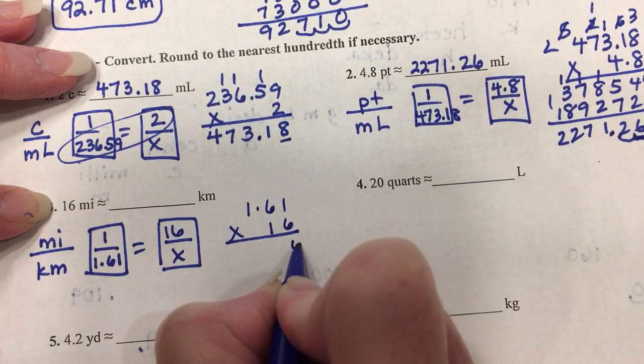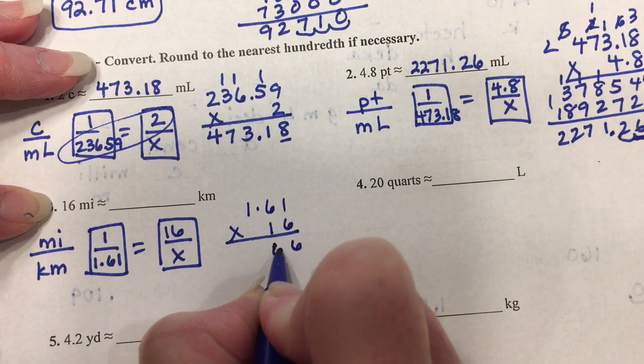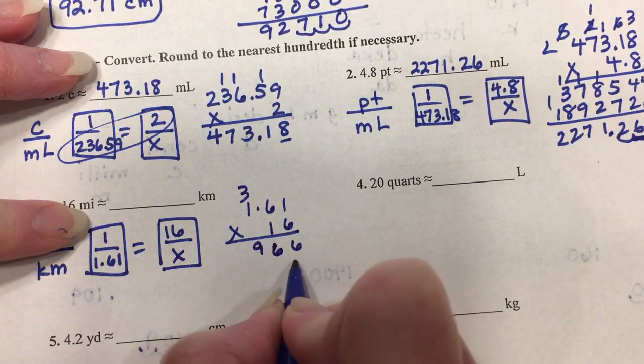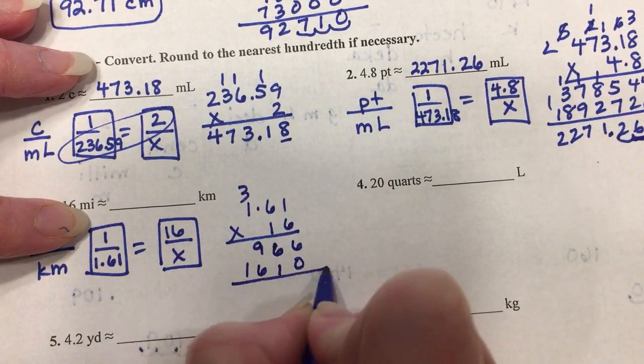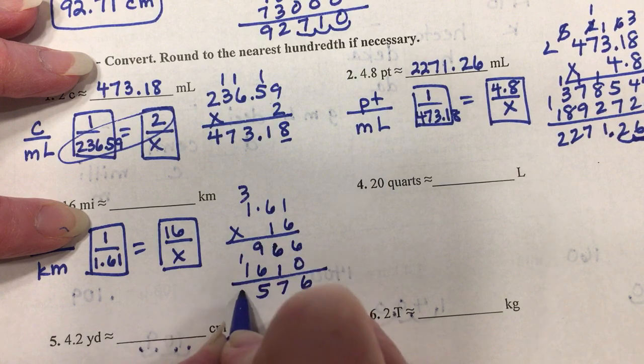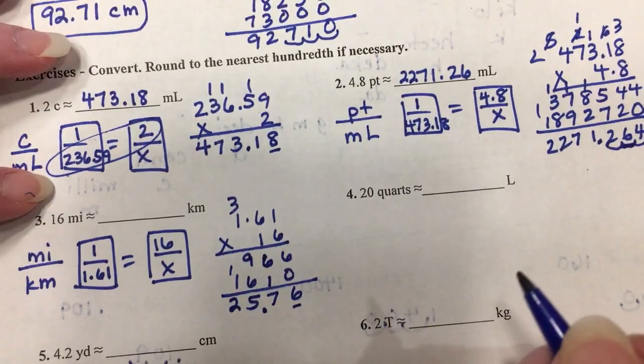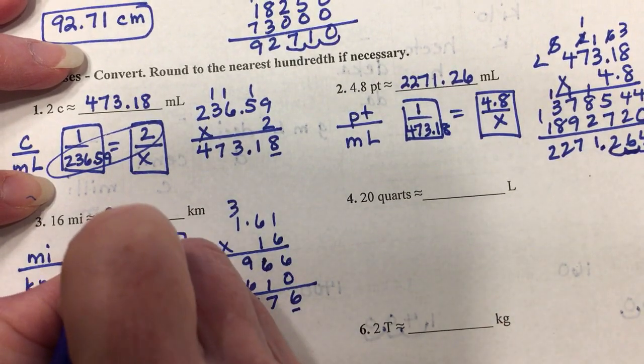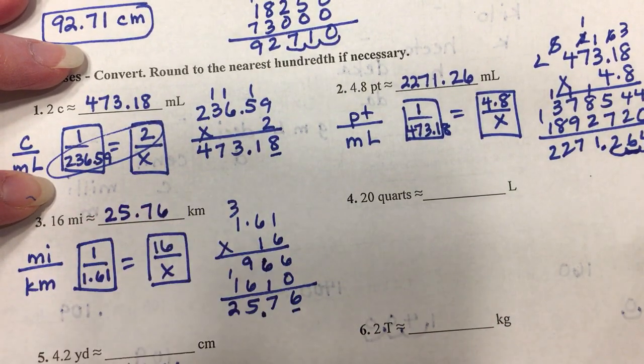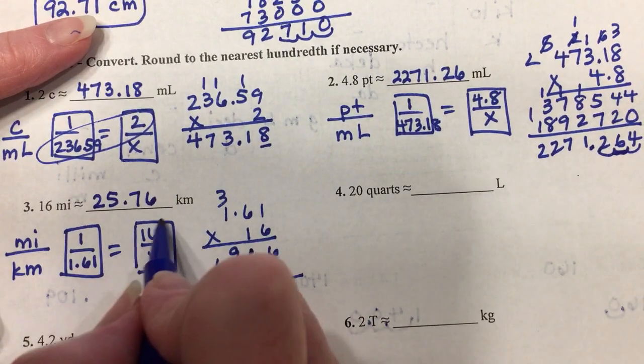So that's 6. Let's see, 36 would be 9. Start with a 0, 1, 6, 1, 6, 7, 15, 2, 5, 7, 6. And there are 2 decimal places. This is to the hundredths place, so I don't need to round. 25.76 kilometers. All right, so we just multiply.